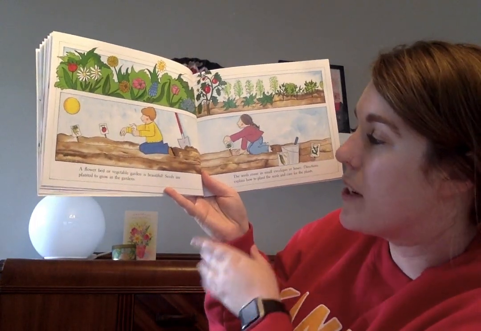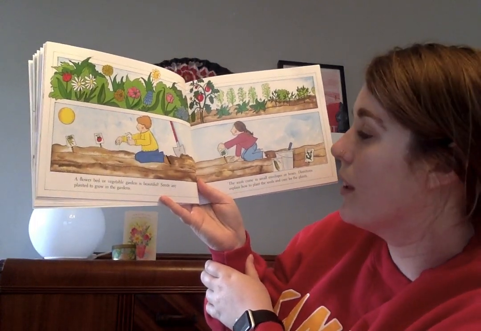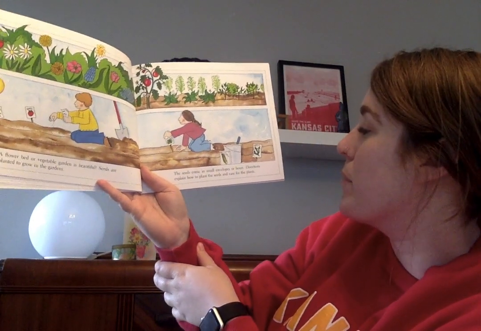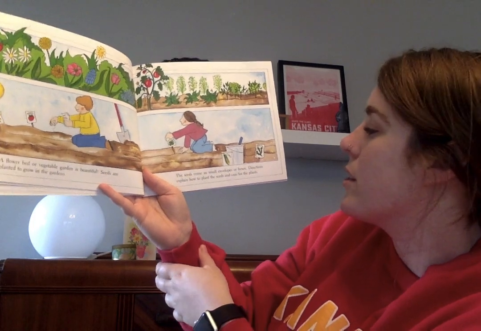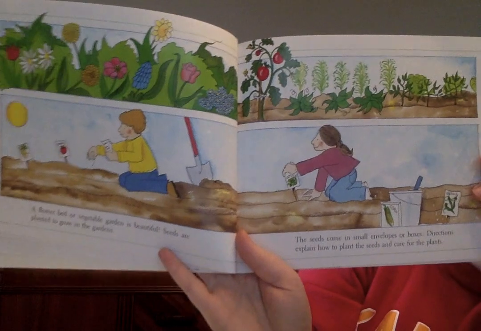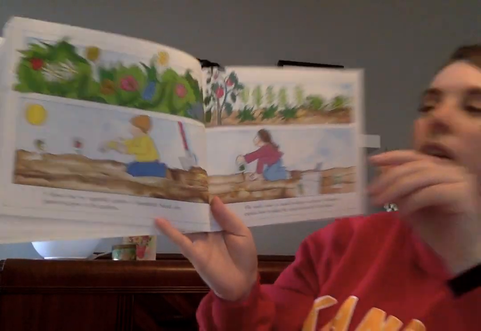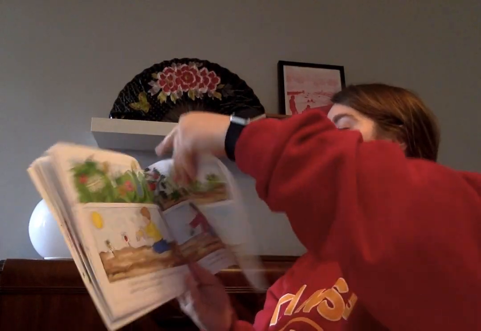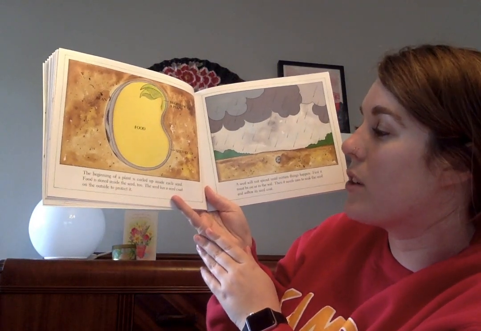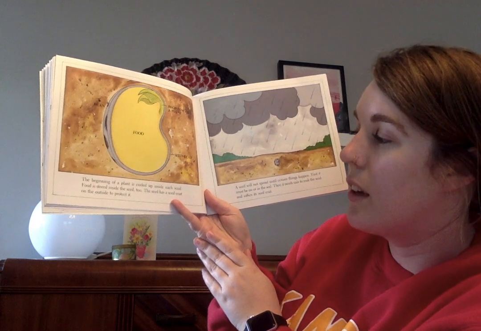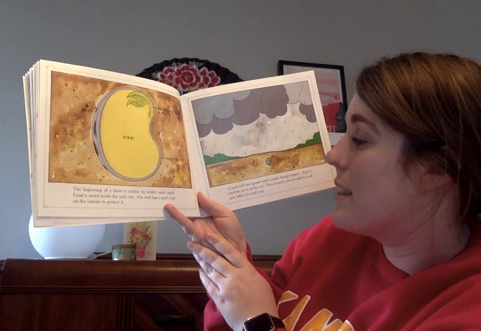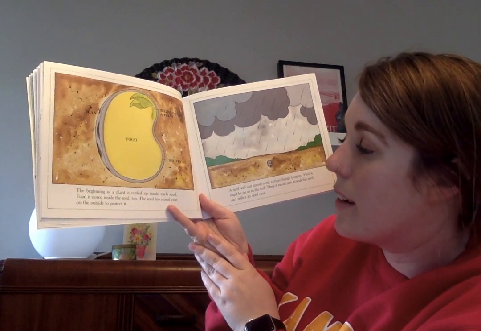A flower bed or vegetable garden is beautiful. Seeds are planted to grow in gardens. The seeds come in small envelopes or boxes. Directions explain how to plant the seeds and care for the plants. The beginning of a plant is curled up inside each seed. Food is stored in the seed too. The seed has a seed coat on the outside to protect it.